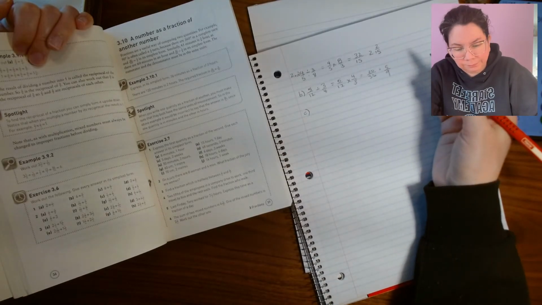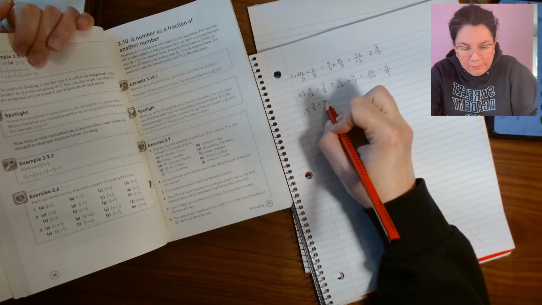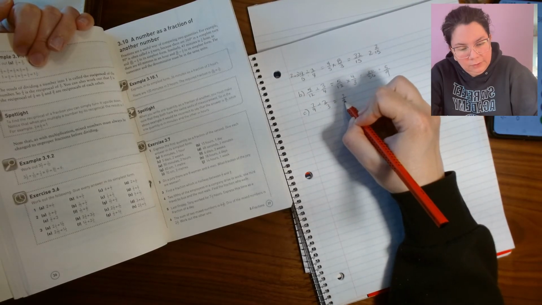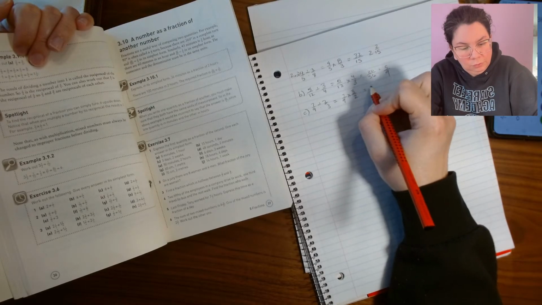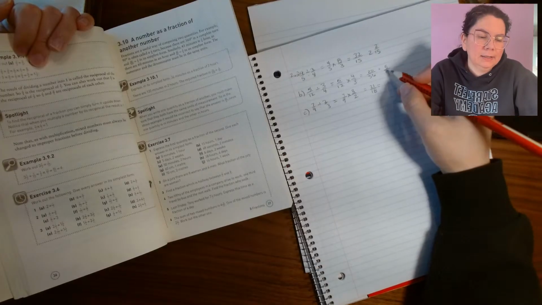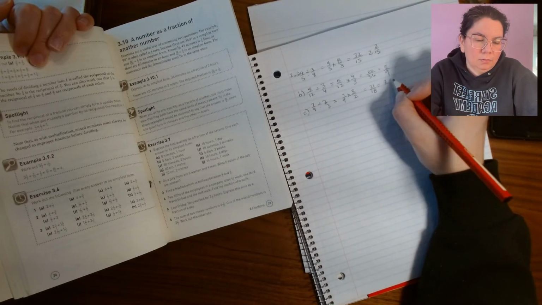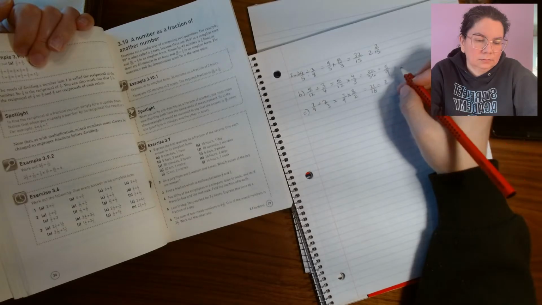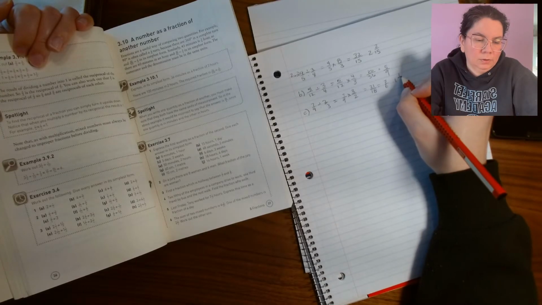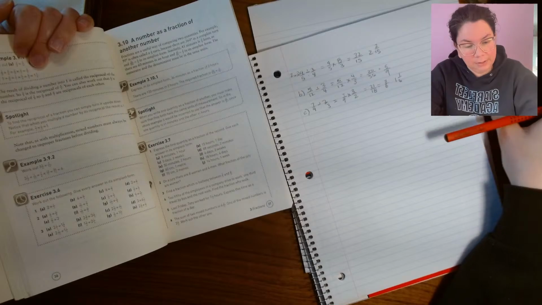C. 7 over 9 divided by 2 over 3, which would be 7 over 9 times 3 over 2, which is 21 over 18, which would be 7 over 6, which would be 1 and 1 over 6. Divided by 3, divided by 3, yeah.